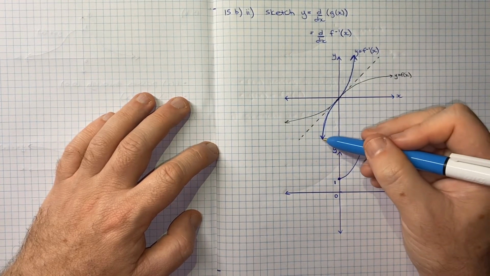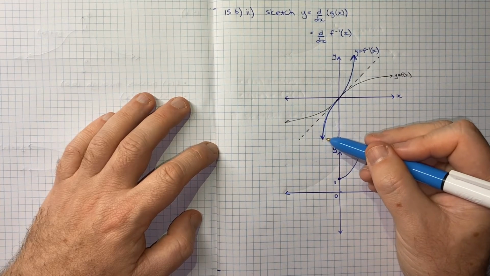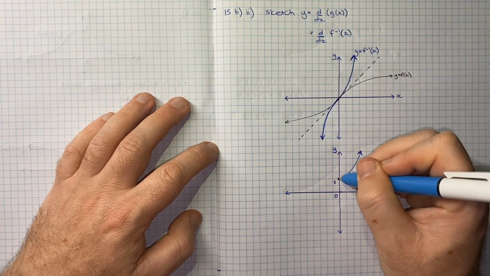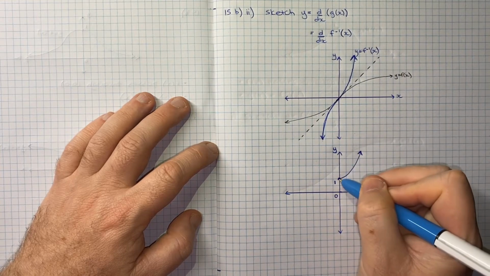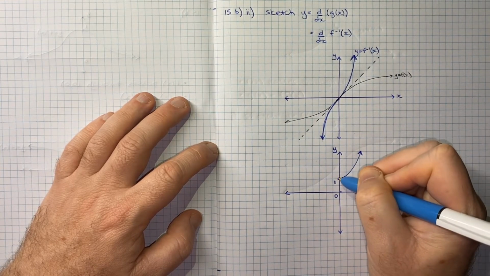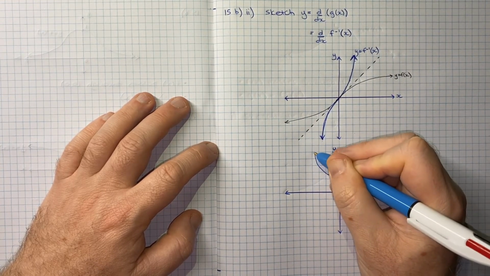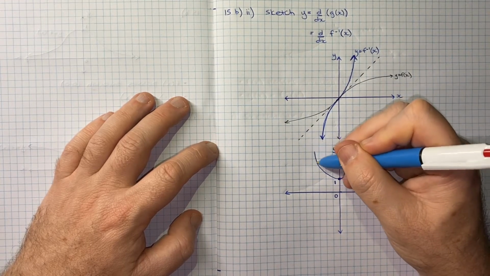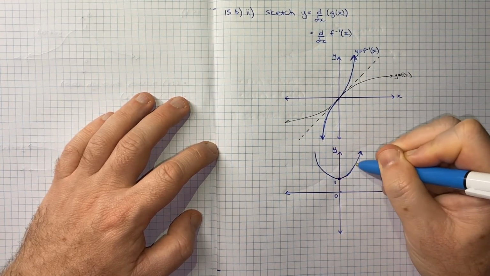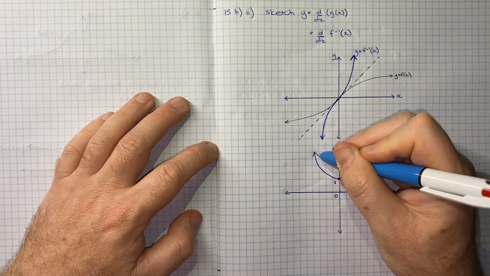So still a positive gradient, but it's just going in the other direction. I can draw this basically like that, and ideally if I drew this well it would be symmetrical, but hopefully you get the idea.